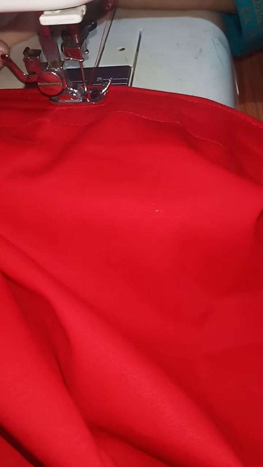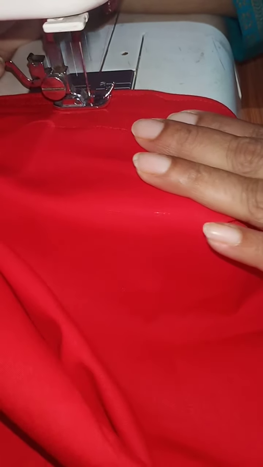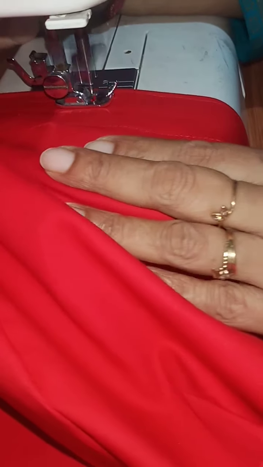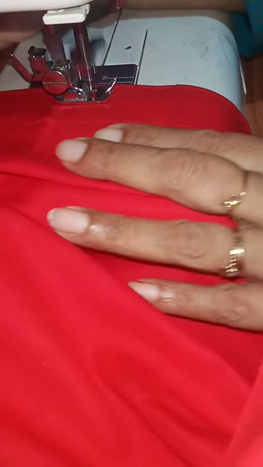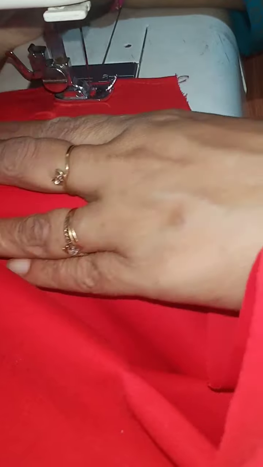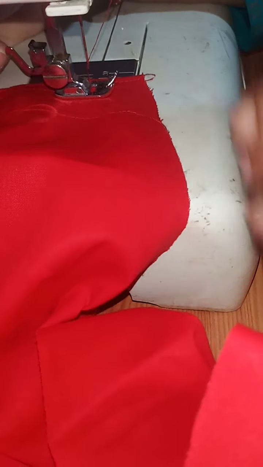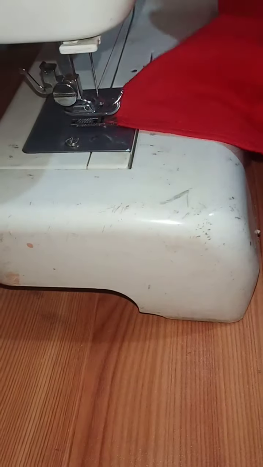Whatever design you want to add, you can. I'm just using lines at regular interval.